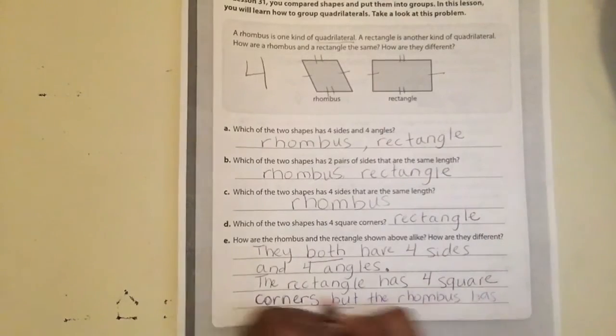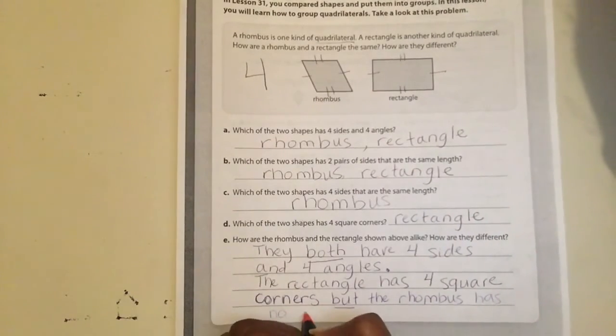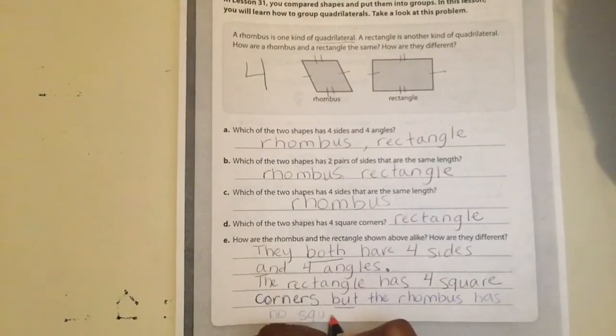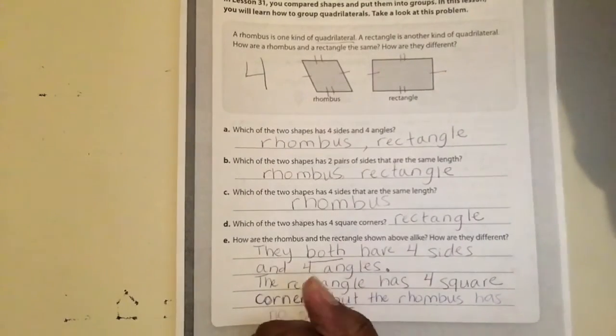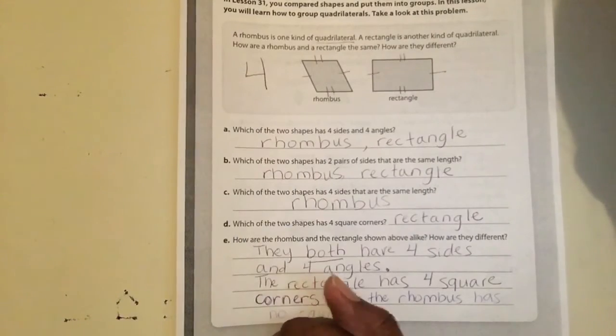has no square. All right, pen, come on, make it for me. Square corners.